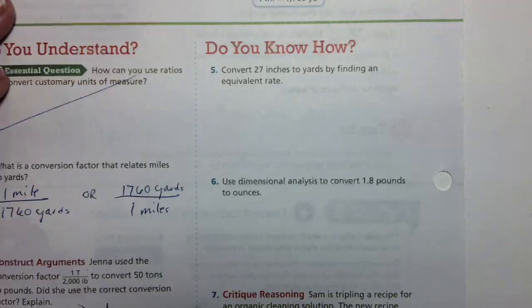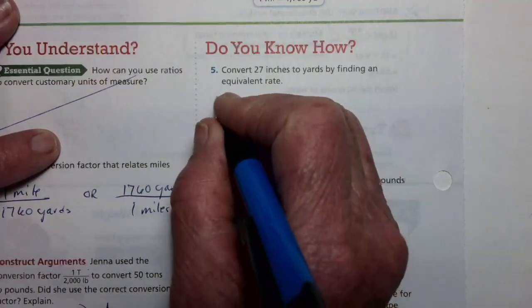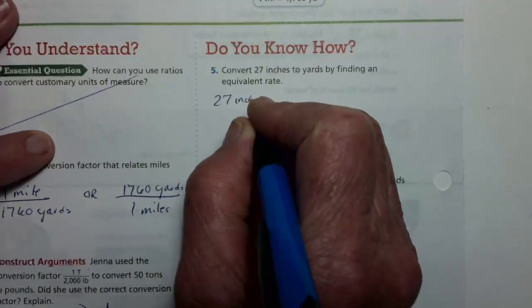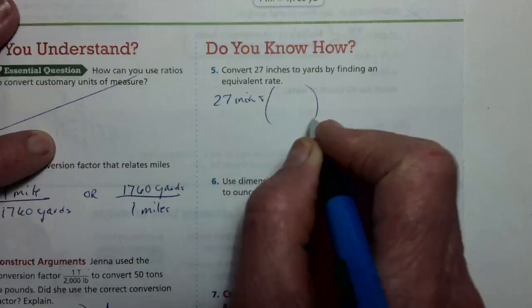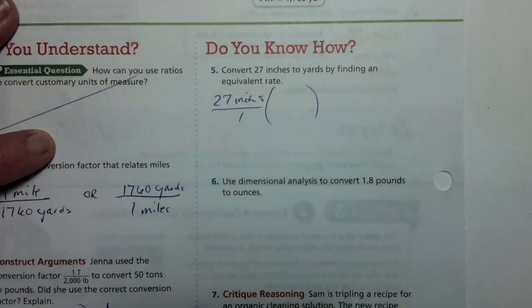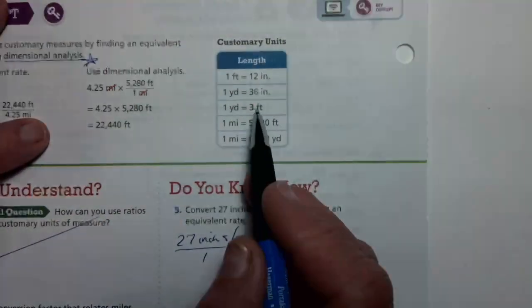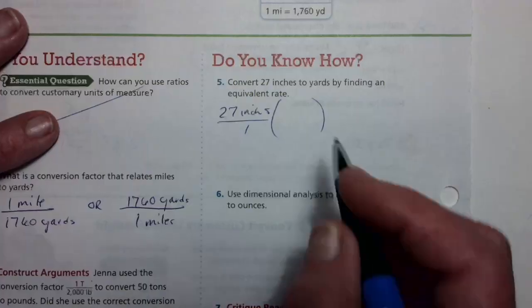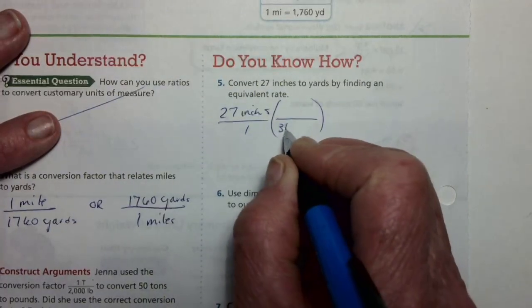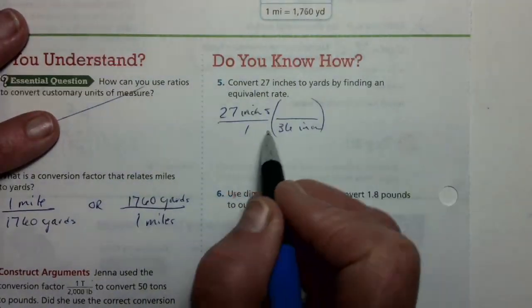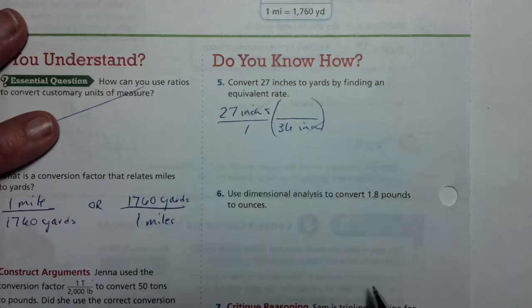Convert 27 inches to yards. So we're going to start with 27 inches. We're going to multiply that by inches in a yard. Look right up above. There's 36 inches in 1 yard. The 36 inches has to go in the denominator because it's got to cancel with that unit right there.